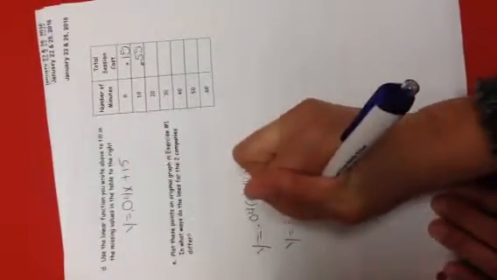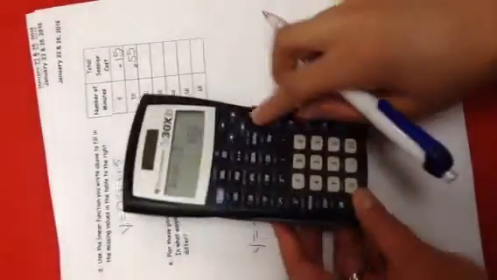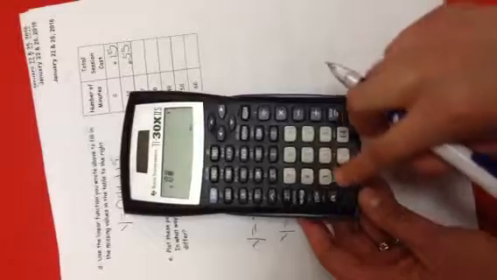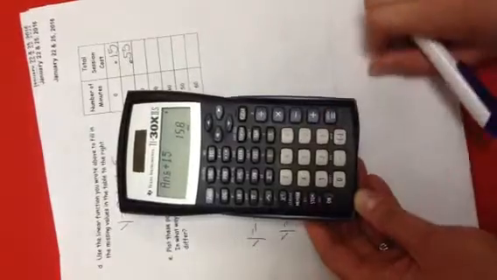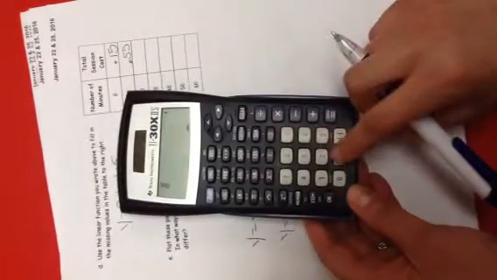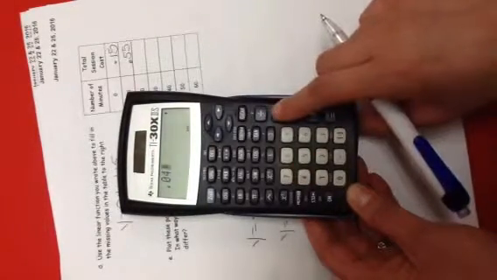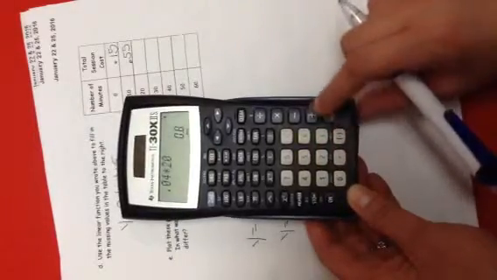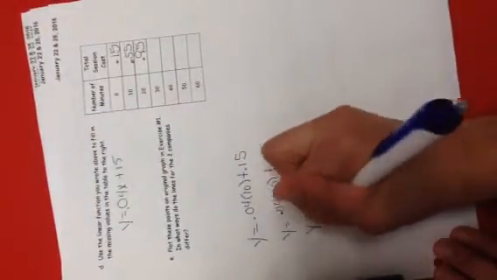Y equals 0.04 times 20 plus 0.15. Oopsie, I think I did this wrong. Make sure you put your decimal just like I did. I made a mistake. 0.04 times 20 plus 0.15 will give me 95 cents. And I would do it for each one. So go ahead, use your calculator, and do each one.